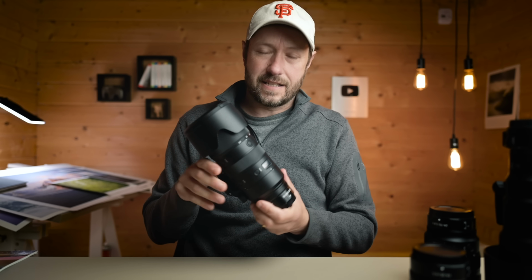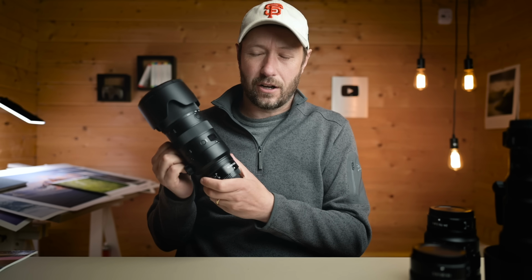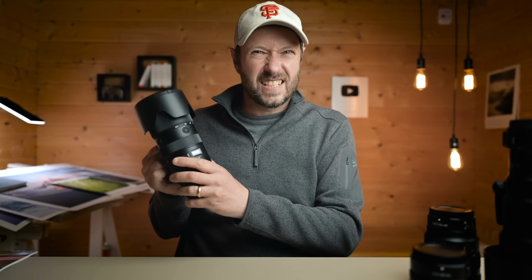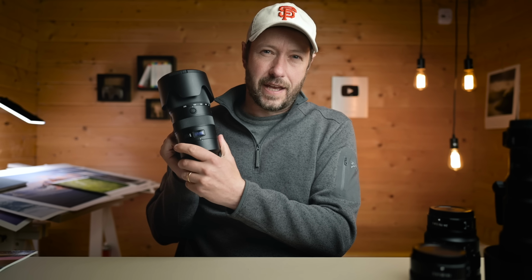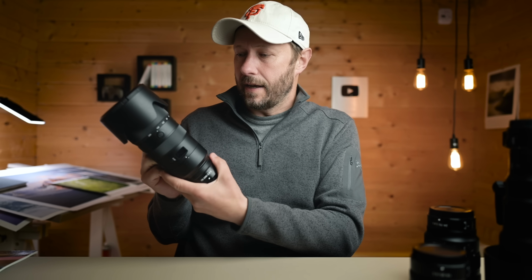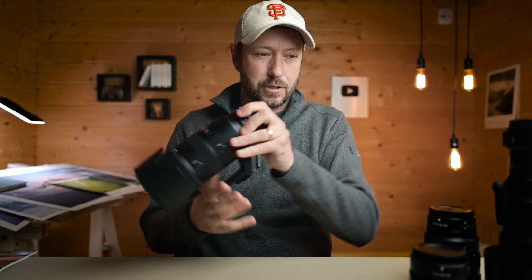Morning everybody, fantastic to see you all again. So I've just got this lens here, which is the 70-200 Z lens from Nikon, and it's replaced my 16-year-old version of this for my SLR camera. This is the mirrorless version, and early indications are it's absolutely amazing. It's not going to change my photography massively, but it's nice to have the latest version.